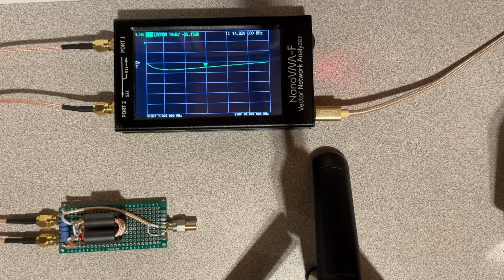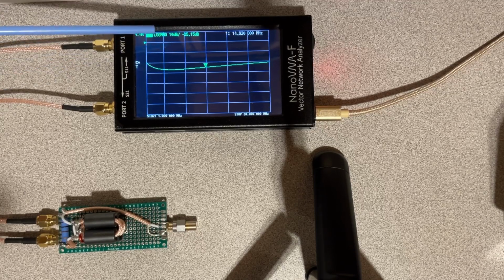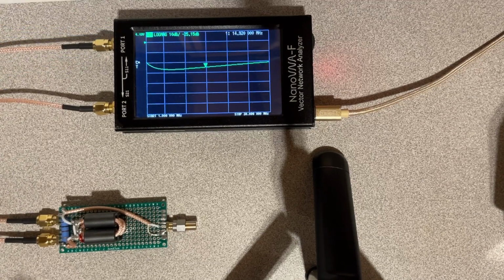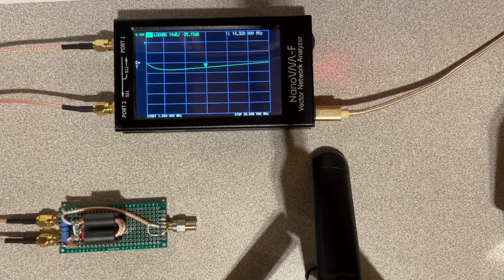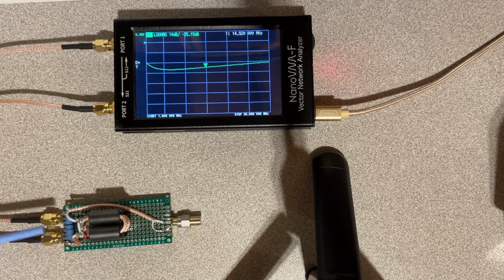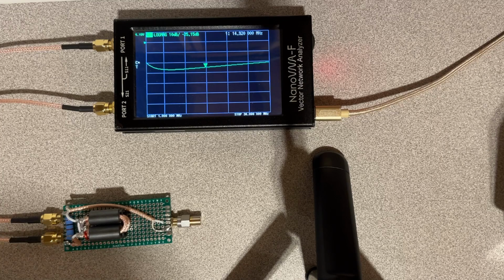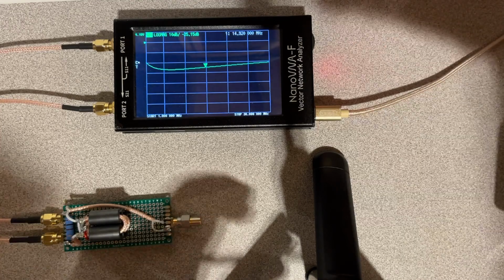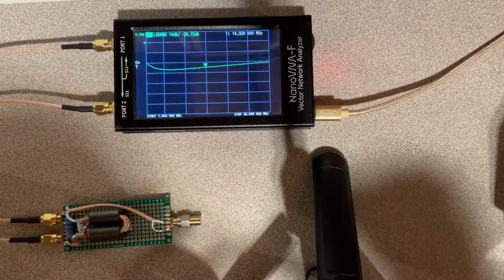Or better. And what I'm measuring in the middle of the band here is around minus 25 dB. So that's pretty good performance. And what that tells us is how much isolation we have between ports 2 and 3. And much of that isolation is provided by the 100 ohm resistor that you see here. So that's how we measure isolation between ports. Next, we'll go ahead and look at the SWR.